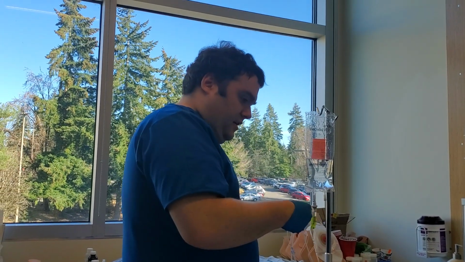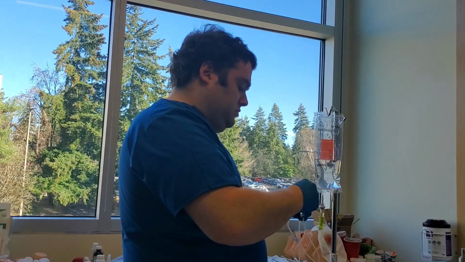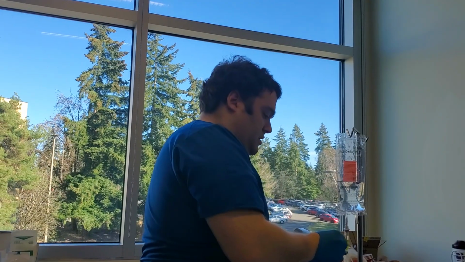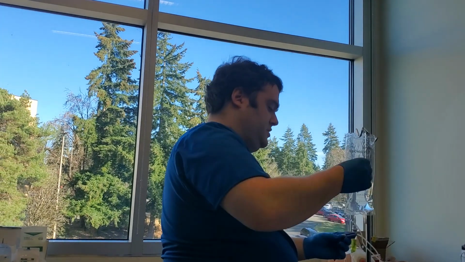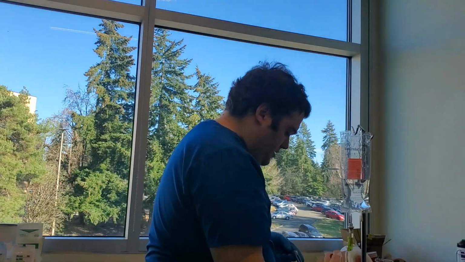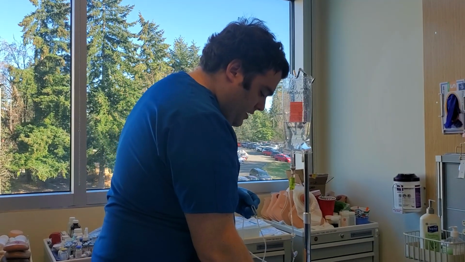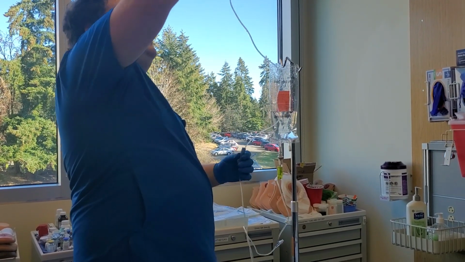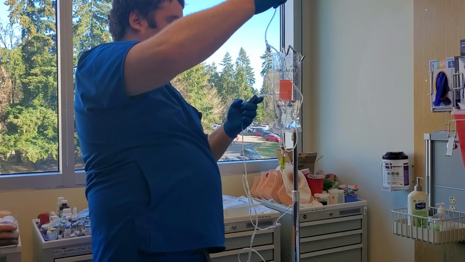Take the cap off here. And then we've been checking for any air bubbles. We can maybe let it run a little bit, or we can also raise it up this way to get them out. And so say there are none.